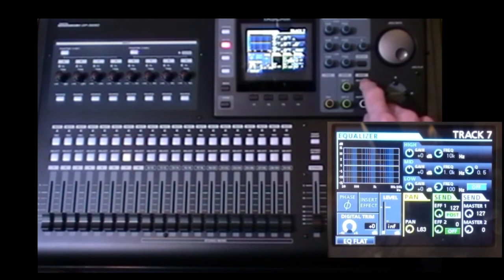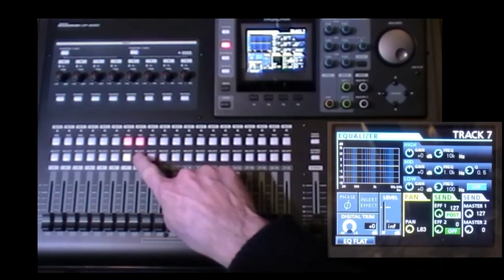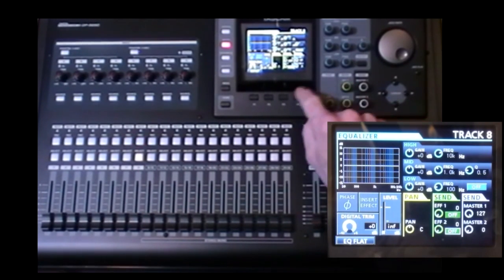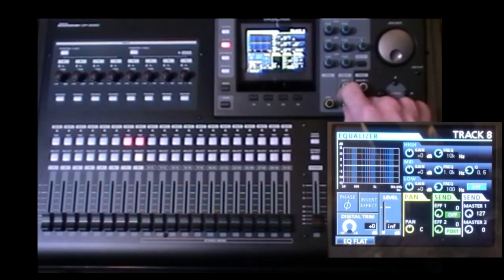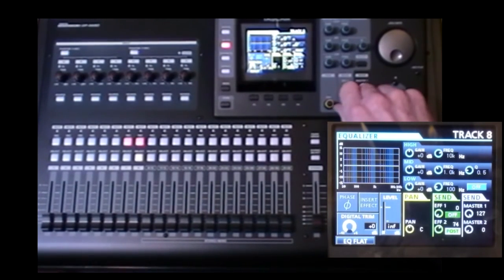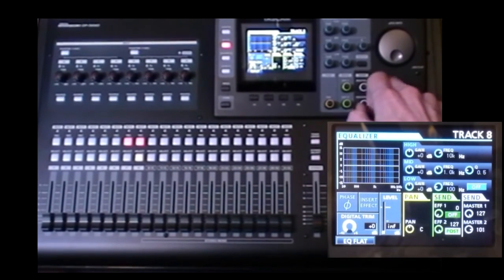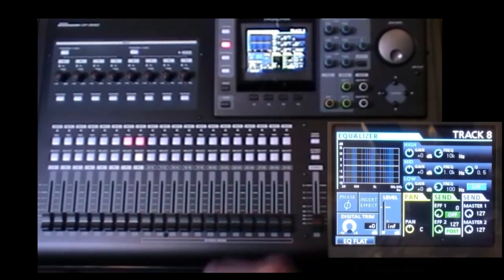So that's send 1 set for track 7. And I go to track 8 and do the same for send 2. Make it post. And don't forget the master. And that's all you need to do.